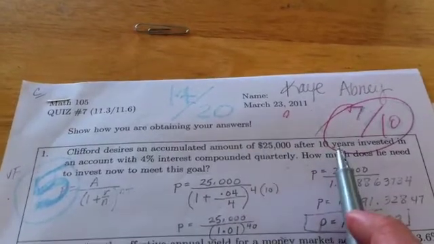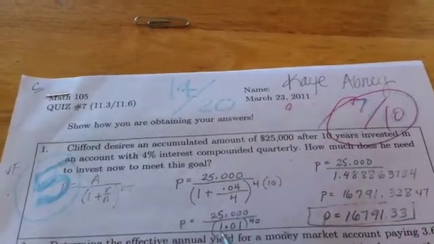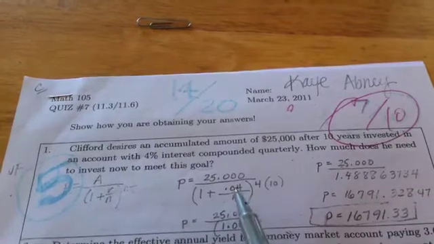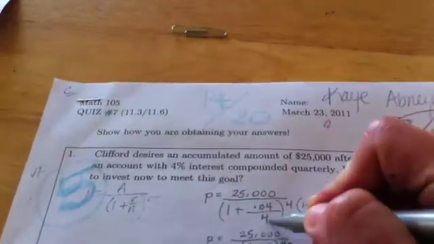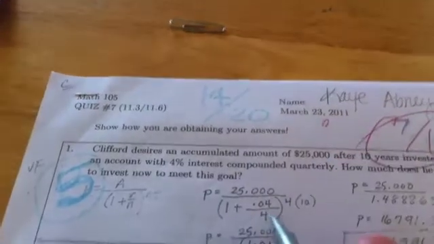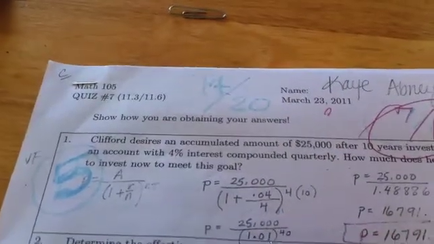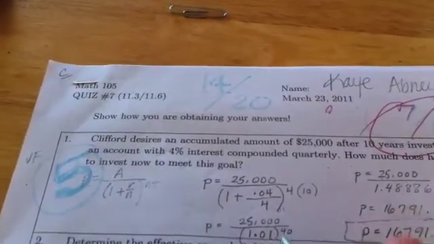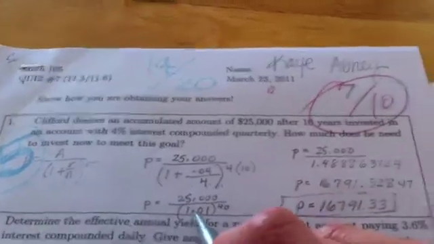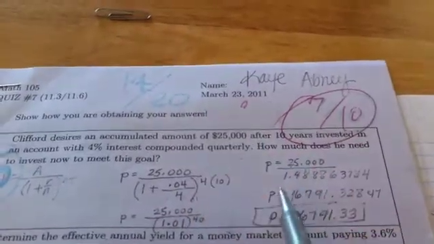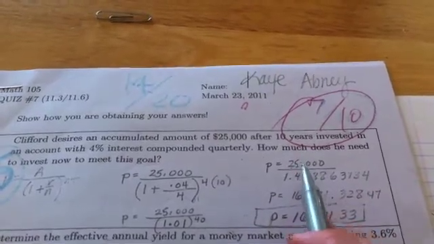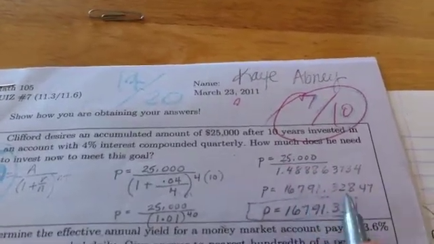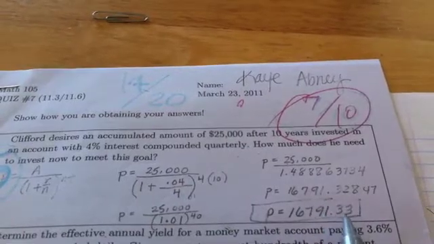because he wants to do it in 10 years. So you plugged in this on your calculator, 0.04 divided by 4 gave you 0.01, and then 1 plus 0.01 gave you 1.01 to the 40th power. So you plugged in 1.01 to the 40th and got that nasty number there. Took your calculator, did that, divided by that, it gave you that, rounded to 2 decimal spots.